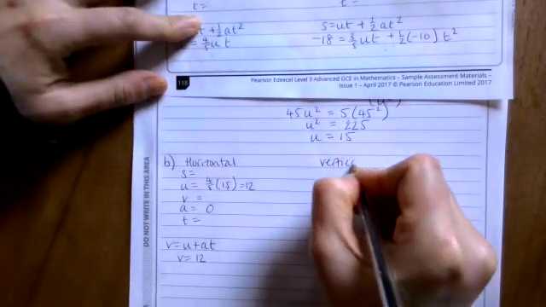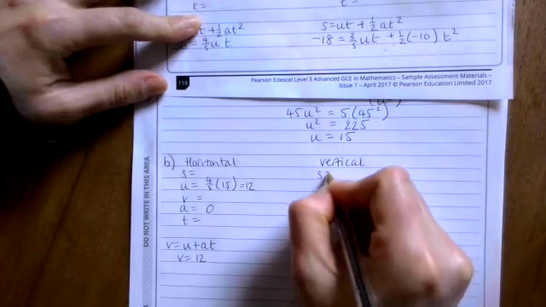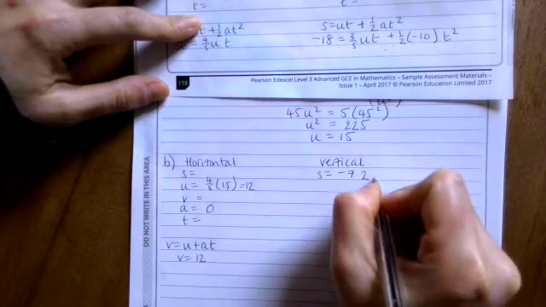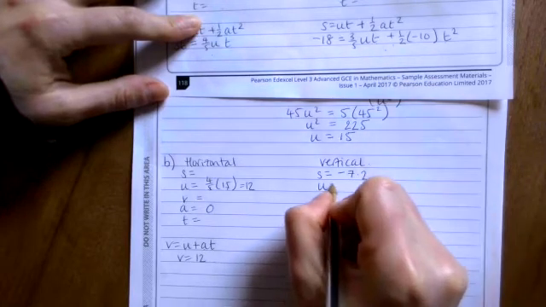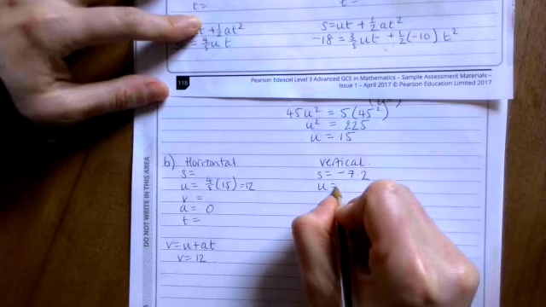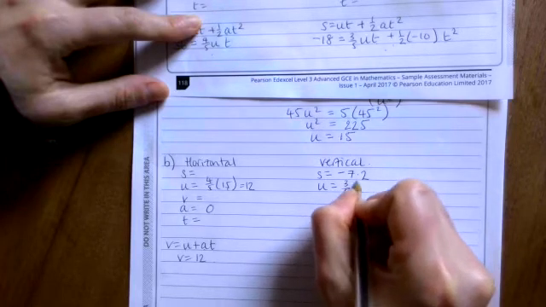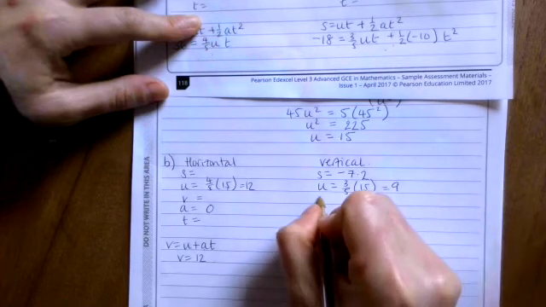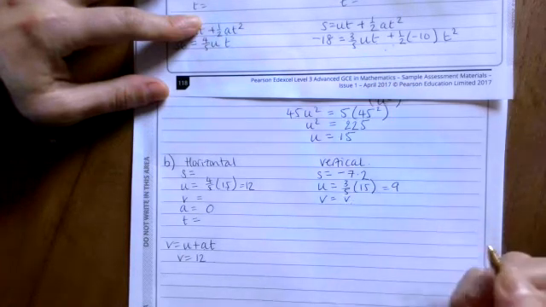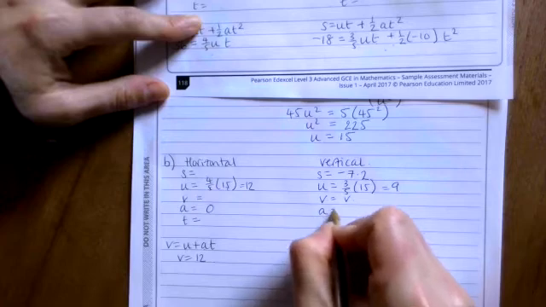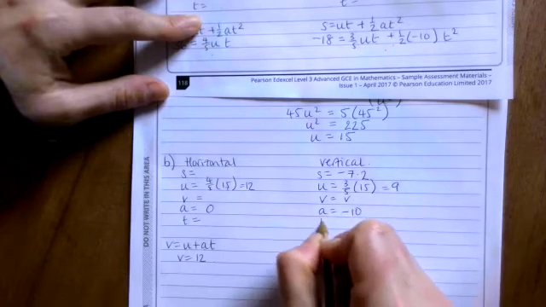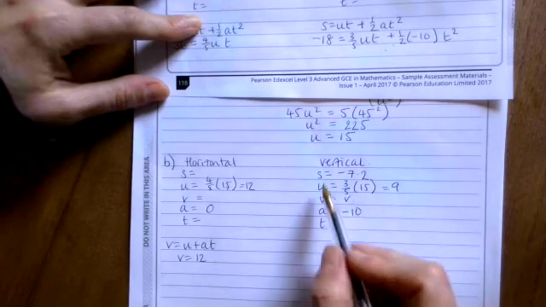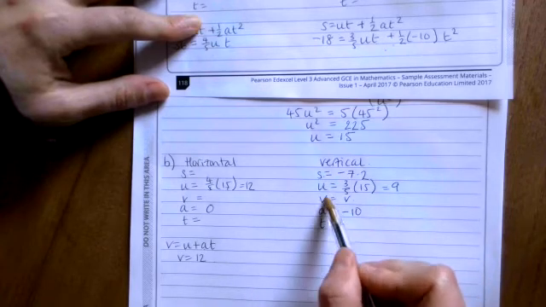Now vertically, s, it's fallen 7.2 meters. u is 3/5 u, so 3/5 times 15, which is 9. v, we don't know, that's what we're trying to find. a is negative 10, and t we don't know. So we've got s, u, v and a.